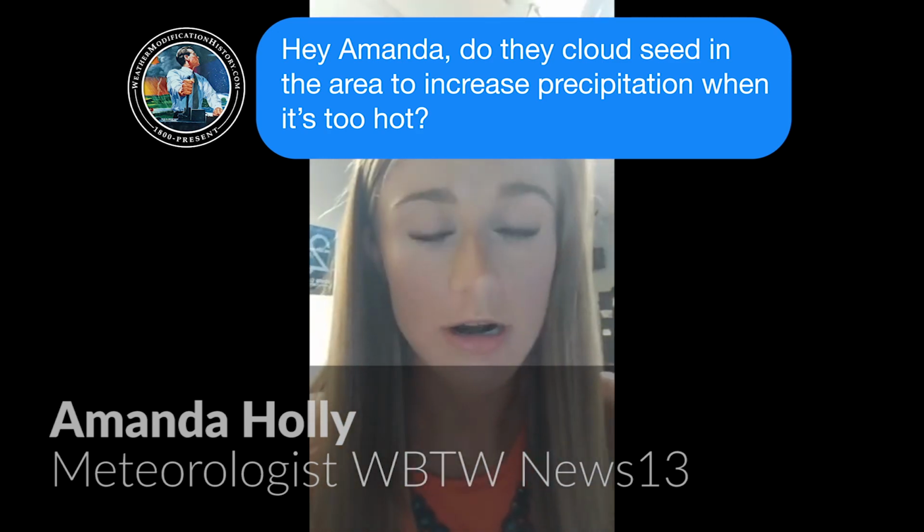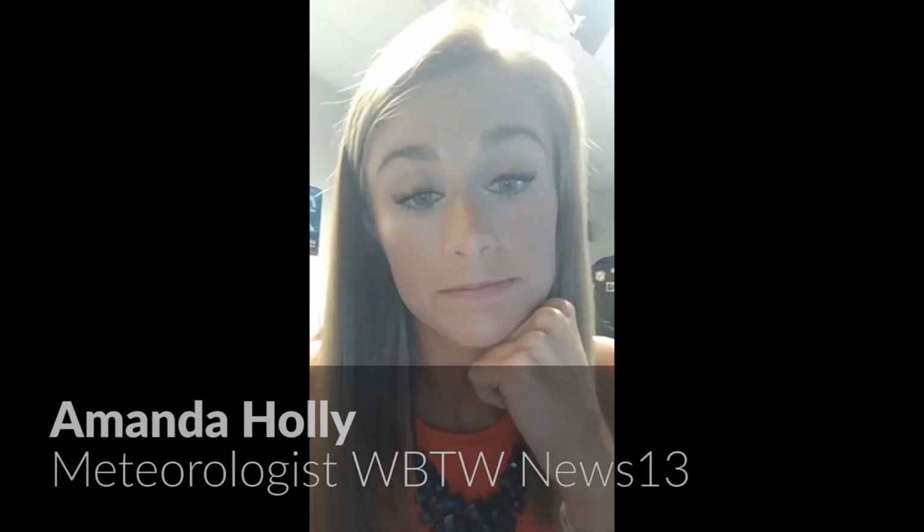I'm not sure about this area, the cloud seeding. I know sometimes, or at least have read that they will do that out in the plains to create the clouds. They'll put little particulate in the air for the clouds to start to develop, and that will help the rain chances go up a little bit. But I'm not sure around here.